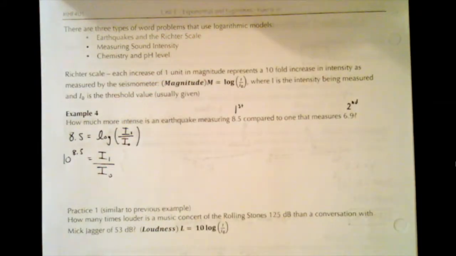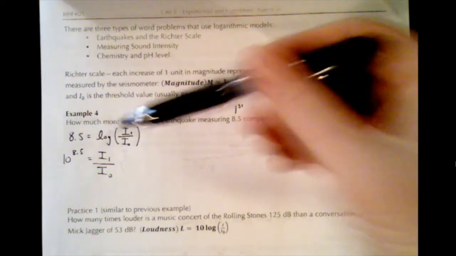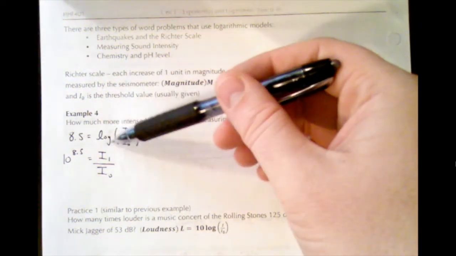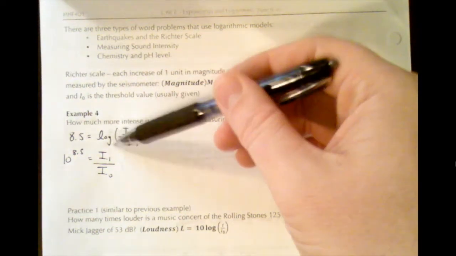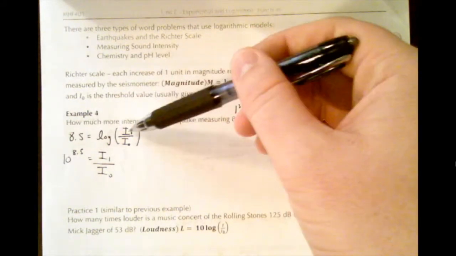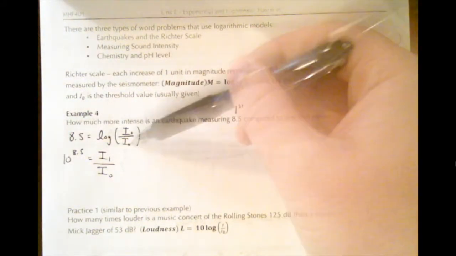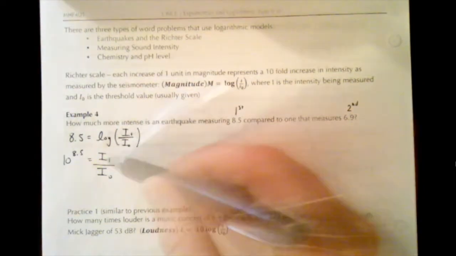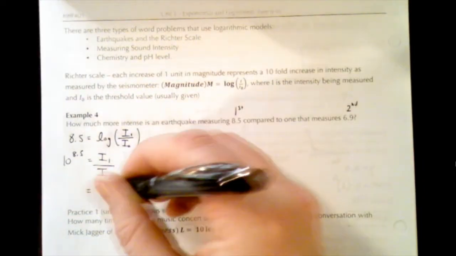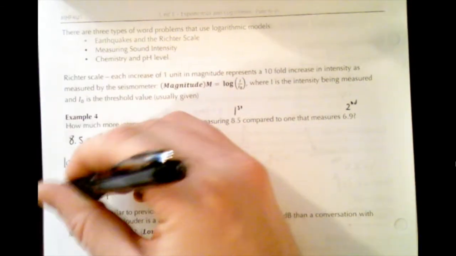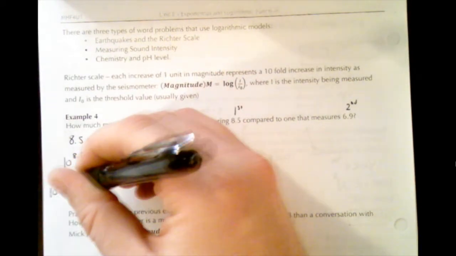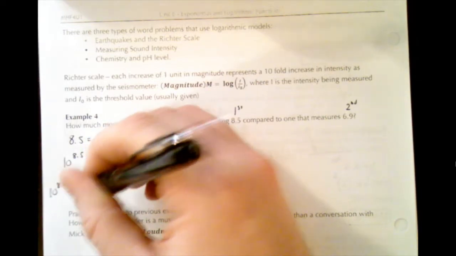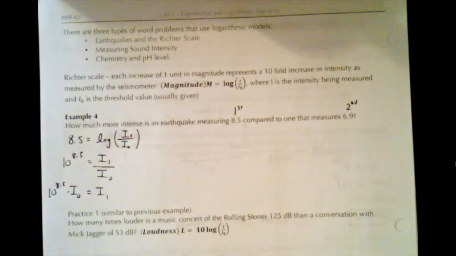Why does this work? Well, another way to look at it is to rewrite this as a power. This is log base 10, so 10 to the exponent of 8.5 would equal the intensity 1 divided by the threshold intensity. Our goal here is to isolate for the intensity of the first earthquake, so we'll actually multiply both sides by the threshold intensity. So that's 10 to the exponent 8.5 times the threshold intensity. Okay, and we can do the same for the second earthquake.